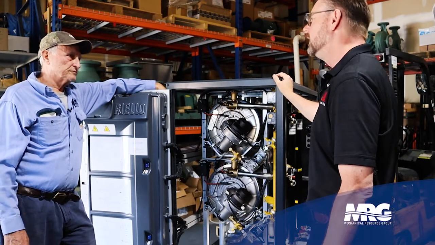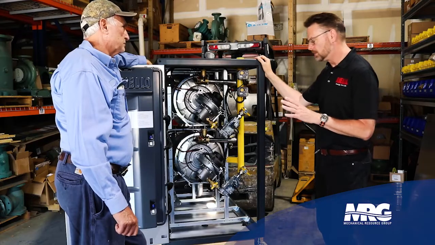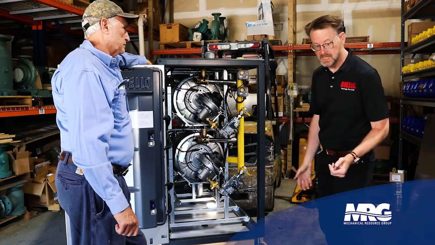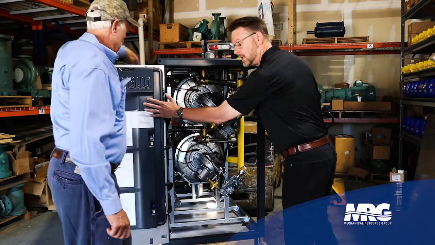Flame safeguard. Okay, so the flame safeguard on these units, we're not going to take the door apart, although I'm sure Tommy would be game to do so. And we have technicians watching that would love to see what's going on behind this door.